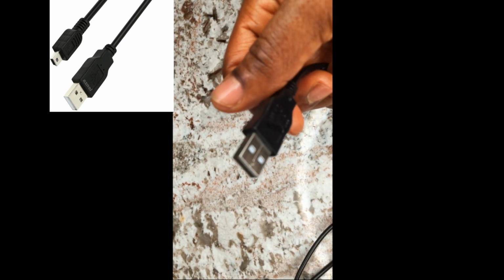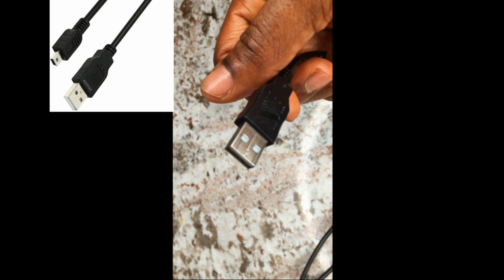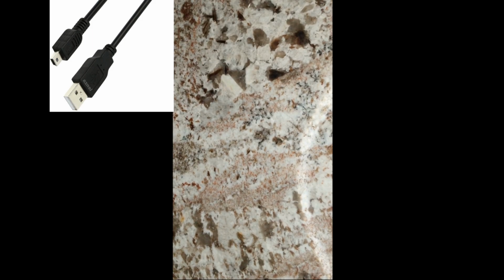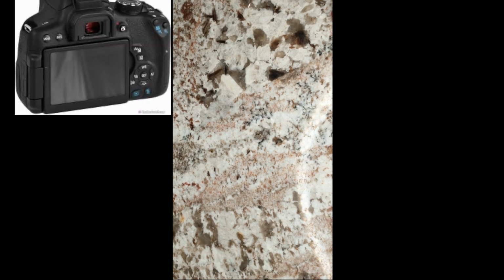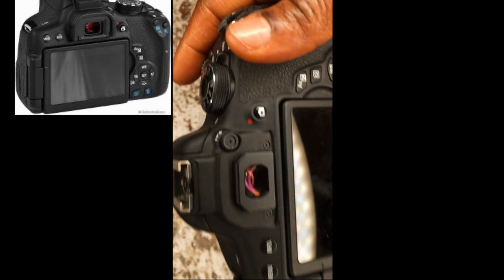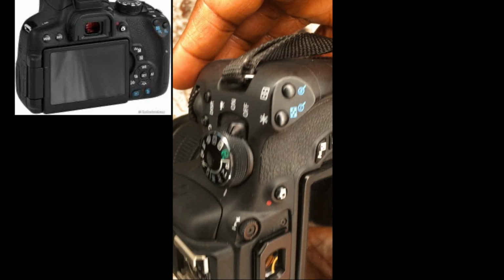This is very vital because this is how you will connect your camera and your laptop or computer together. To get the utility cable, you can check your local electronics store or Amazon. I got mine on Amazon.